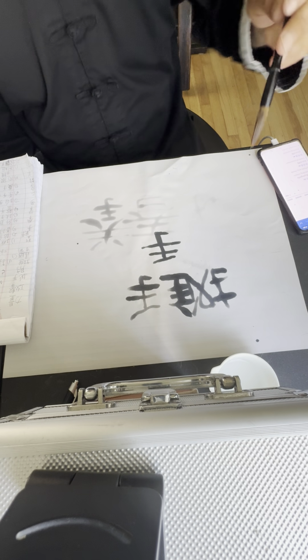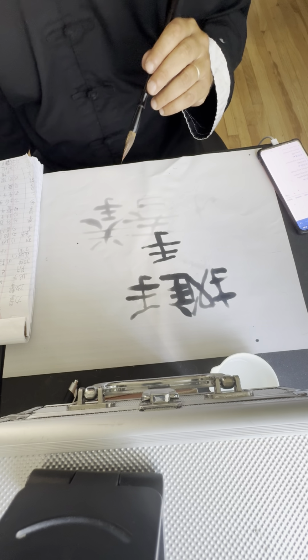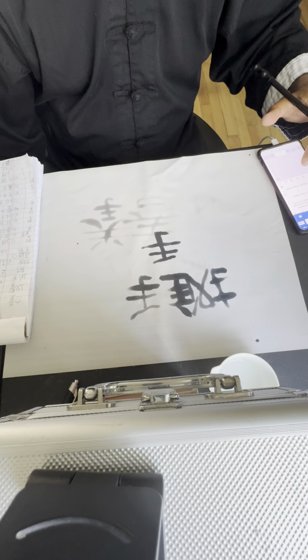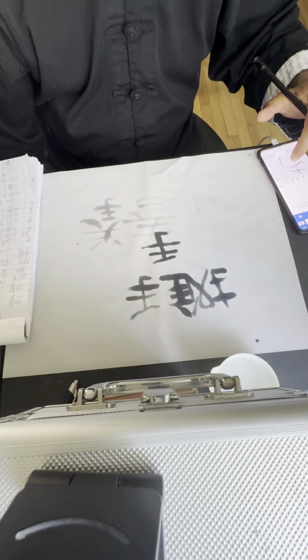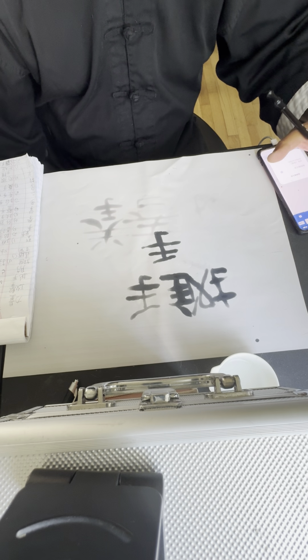And essentially, like what I had talked about before, Nan Quan. Nan means the south.